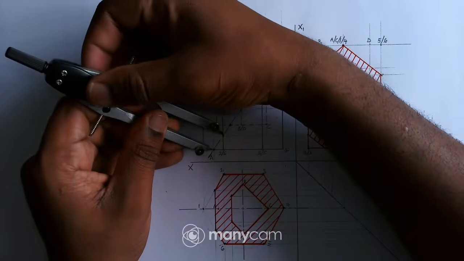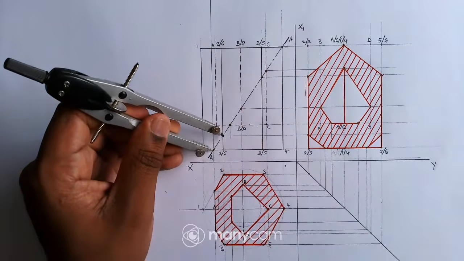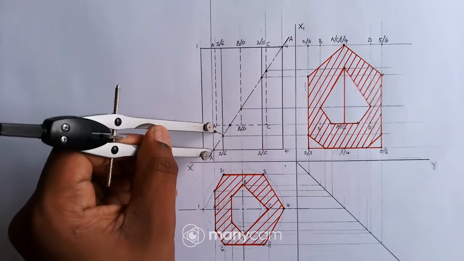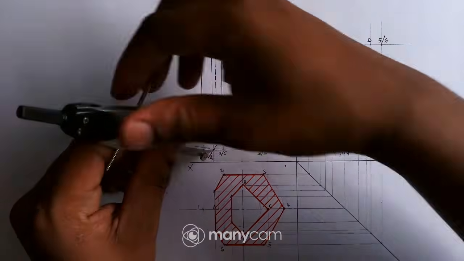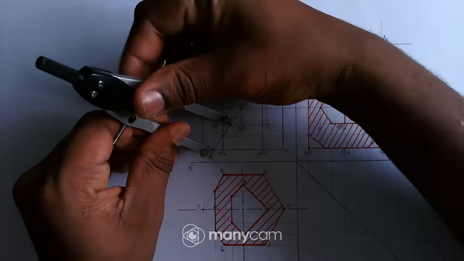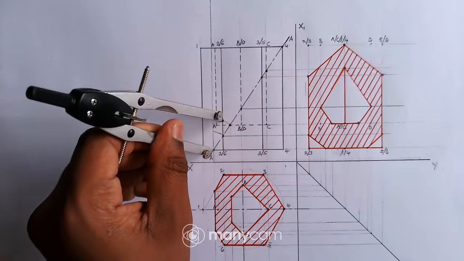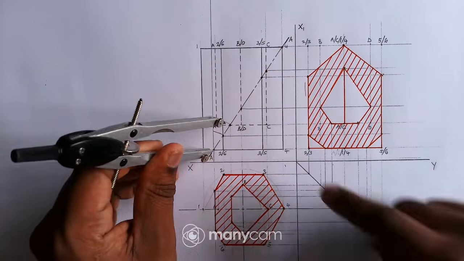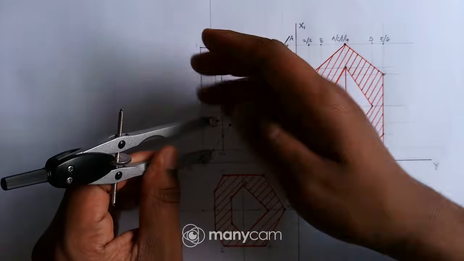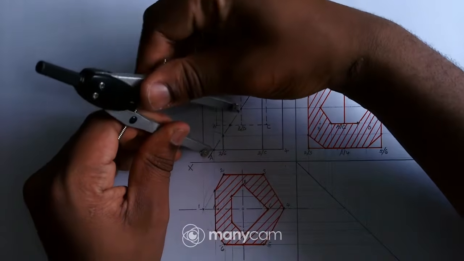Then I'll start with this point here. I'll have to project this point to that vertical line there. Then I move to the next point. I have to project that point to the vertical line as well. So all the points must be projected to the vertical line there.